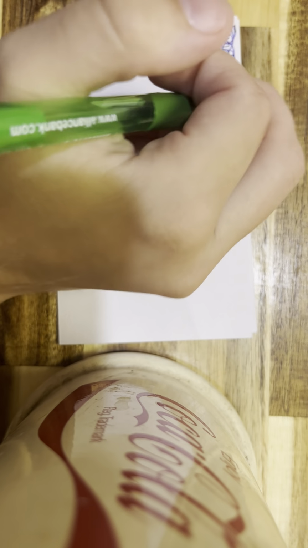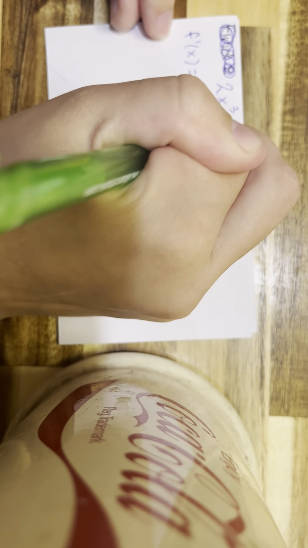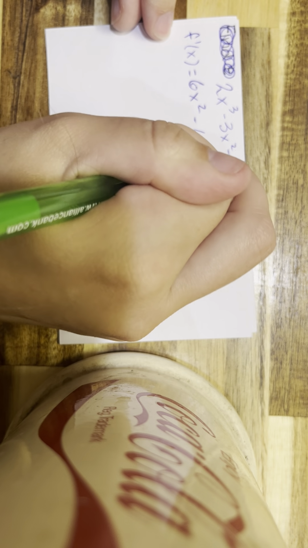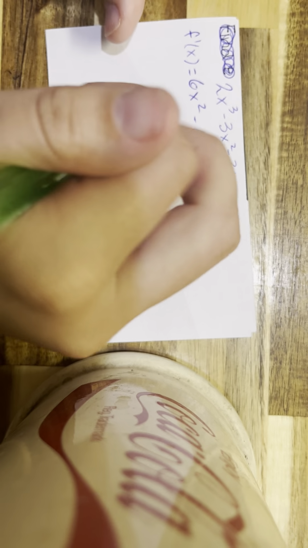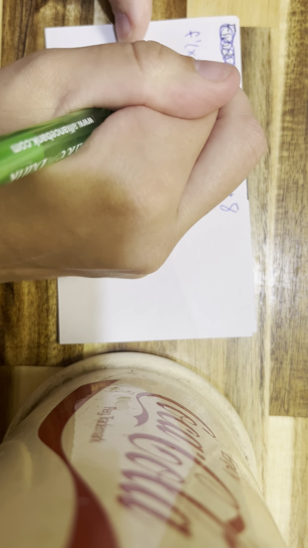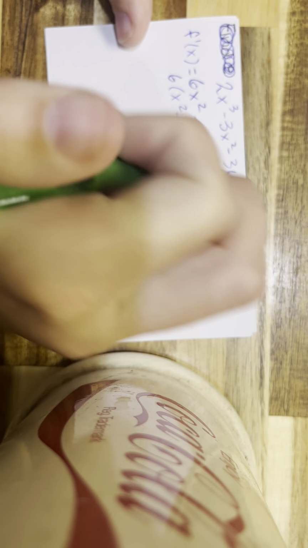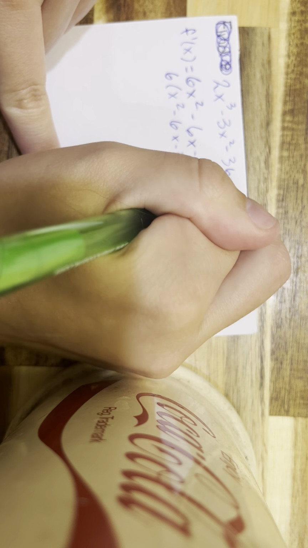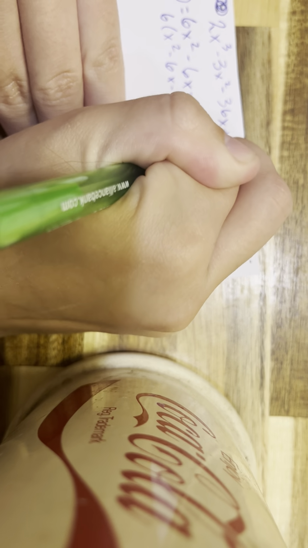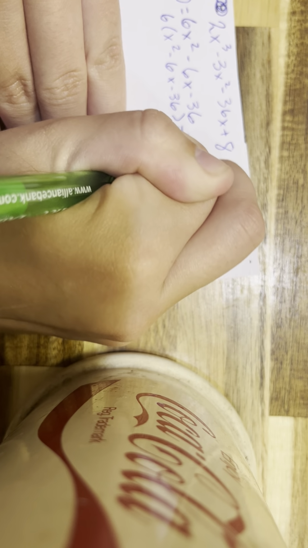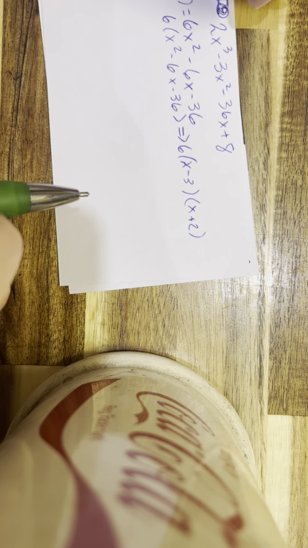We use our power rule. We'll have 6x squared minus 6x minus 36. Let's go ahead and find our critical numbers. We'll do that by factoring out our 6, and then factoring this to become 6 times x minus 3 and x plus 2.